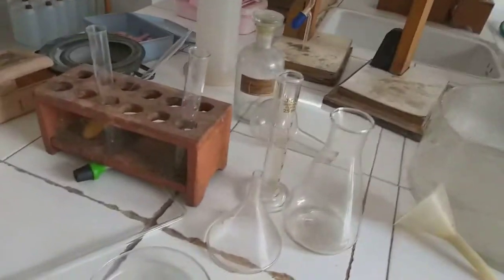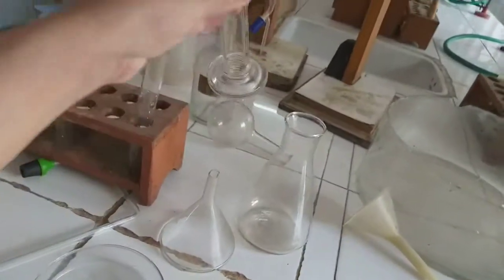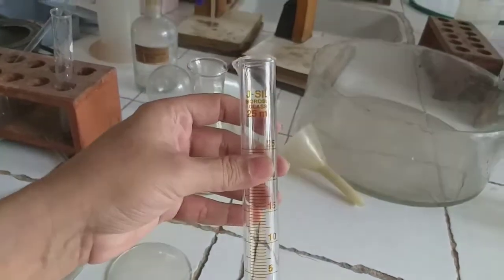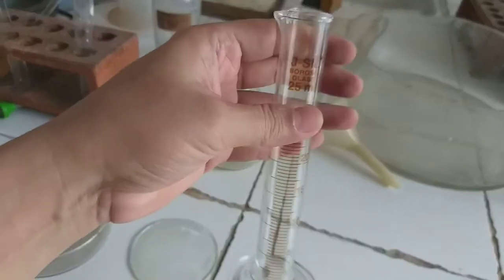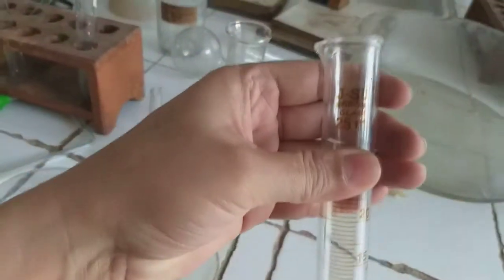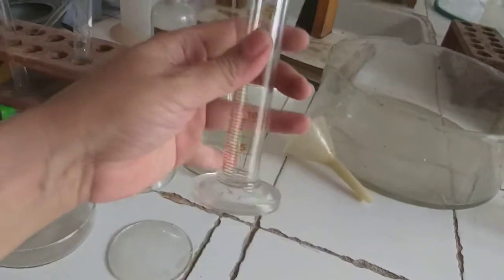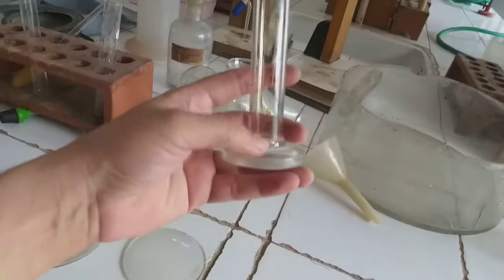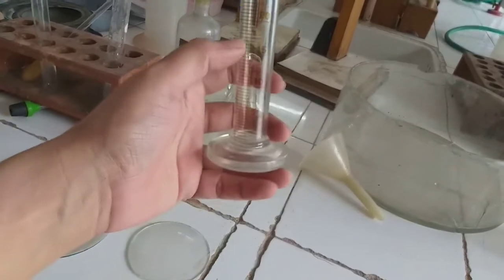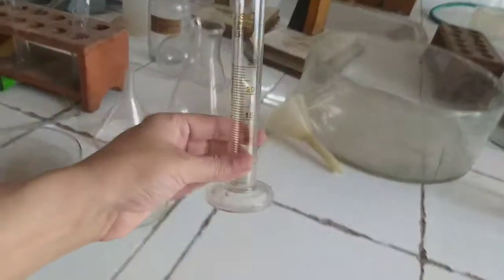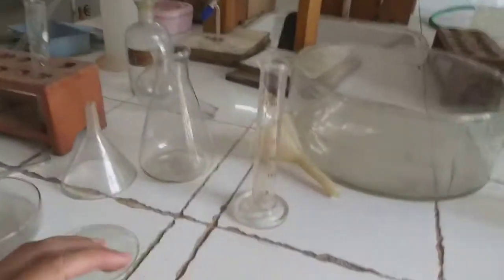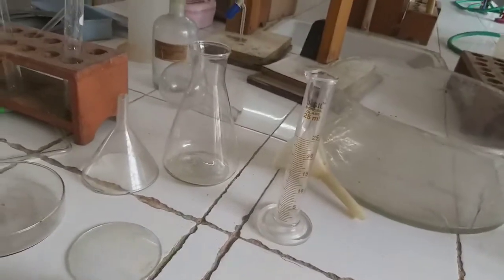Now the next apparatus is this one. This is called a measuring cylinder. You can see here that it is of 25 ml capacity, and it is graduated, so you can see the graduations here, 5 ml, 10 ml, 15 and so on. So this is a small graduated cylinder. It is used for measuring liquids.